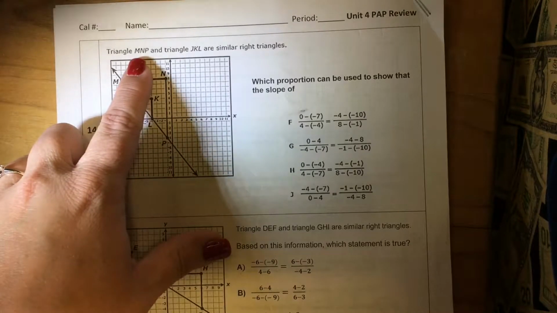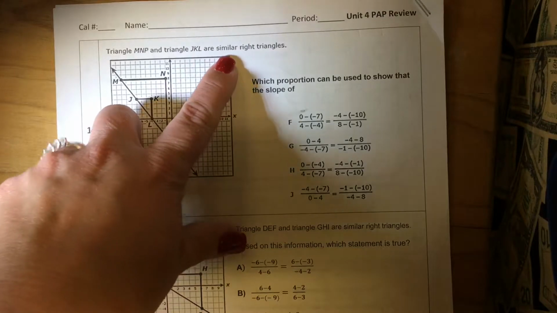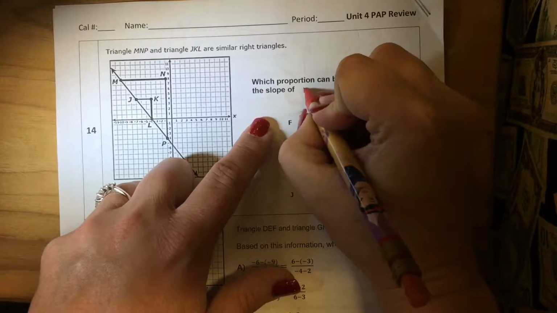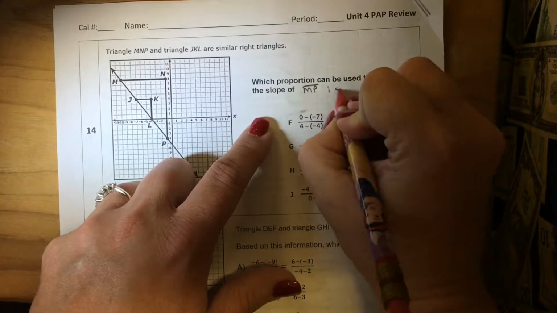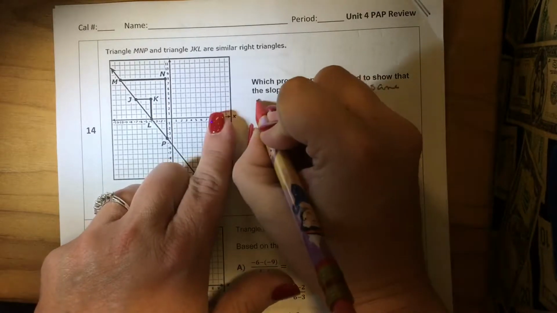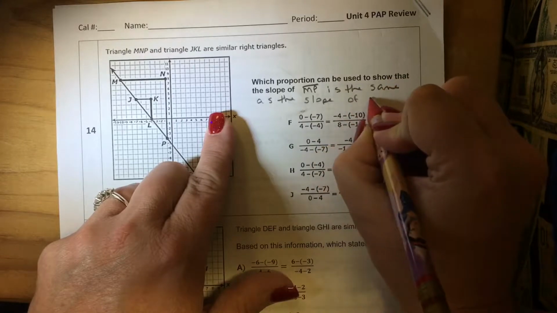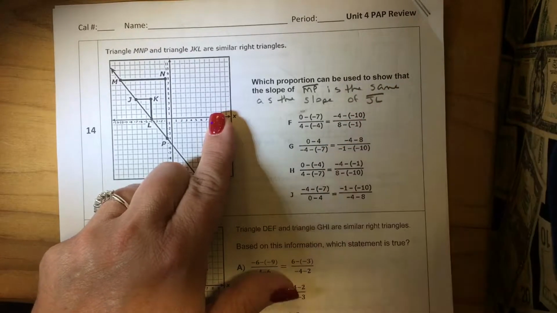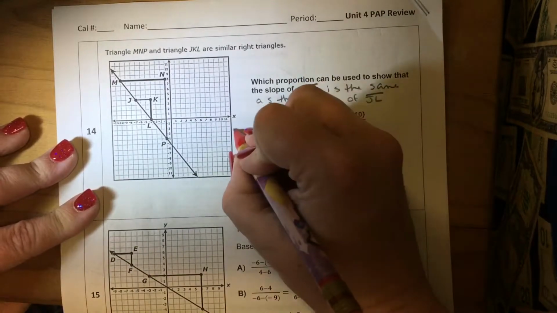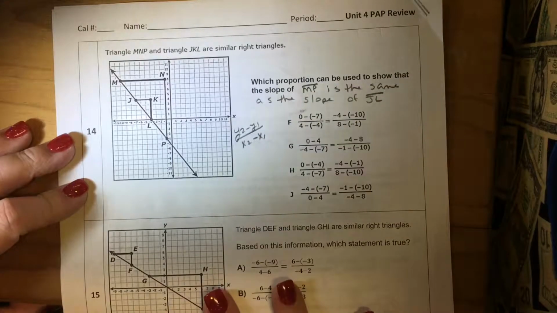All right, so triangle MNP and triangle JKL are similar right triangles. Which proportion can be used to show that the slope of line MP is the same as the slope of line JL? All right, so this looks confusing, but all this is using y2 minus y1 over x2 minus x1.